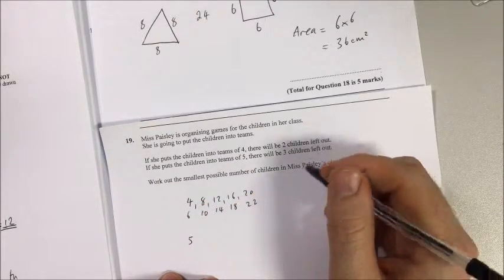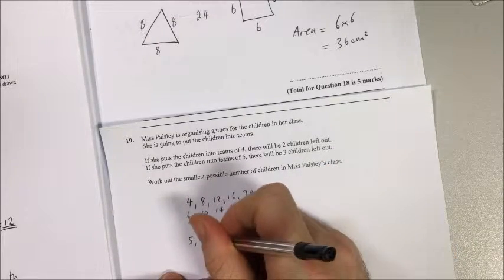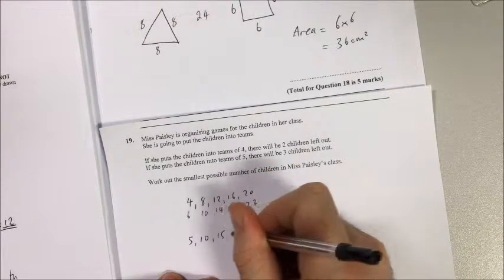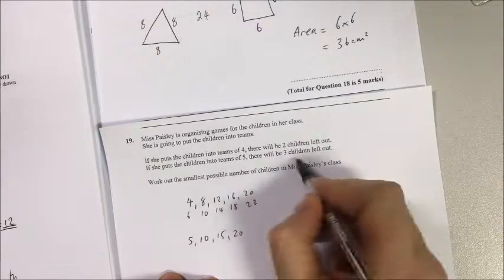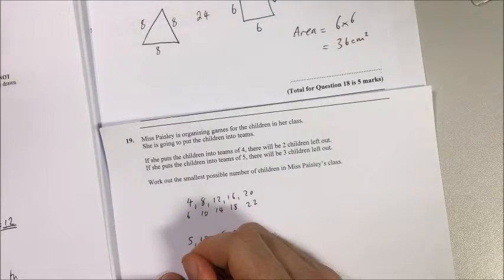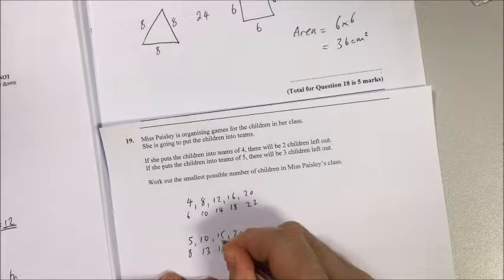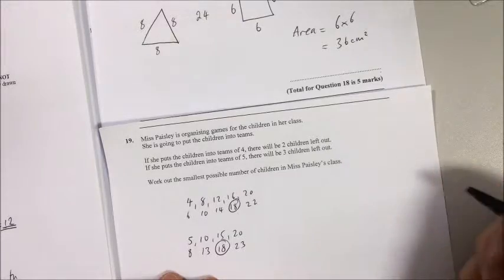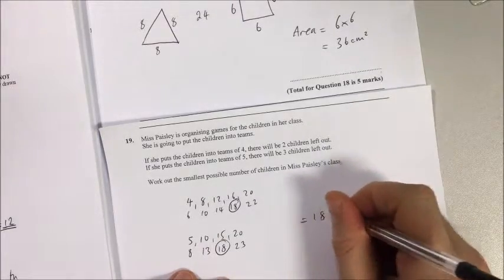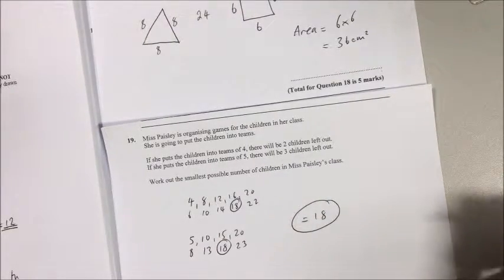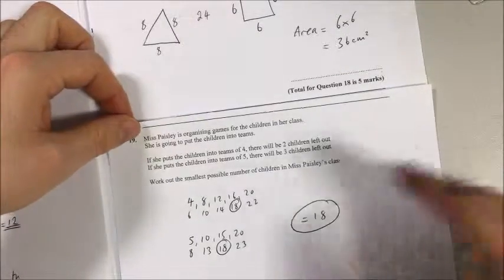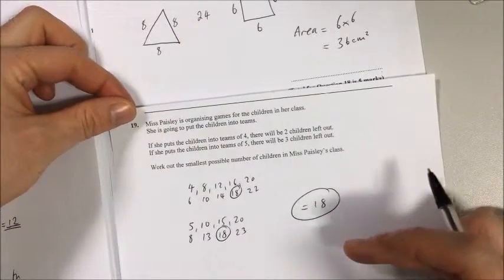Like that, okay? And then we do the 5 times tables, 5, 10, 15, 20, and so on. But if you do it in 5s, there's always 3 children left out. So if I add 3 to all these, you can see I've got 8, 13, 18, 23. The smallest number that shows up first like this is 18. And that's a really unusual question, and we've not seen one like that before. So it's really unique, where we will make some more of these ones up for you to practice.